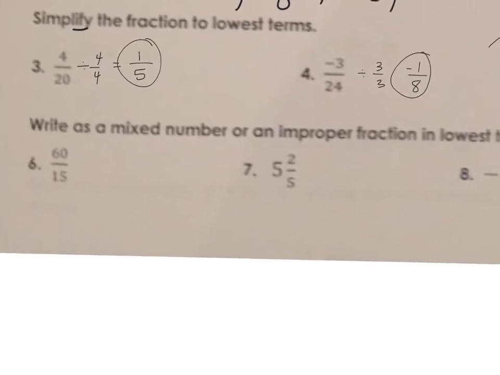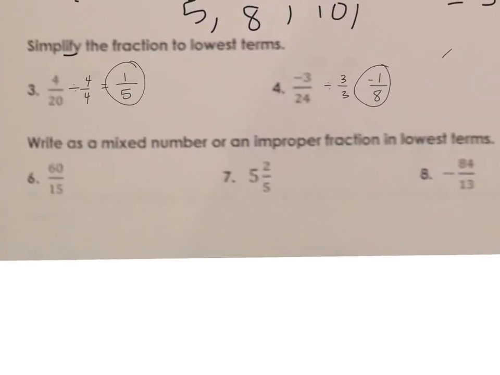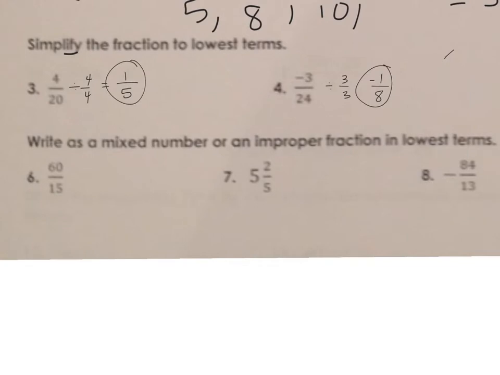Write as a mixed number an improper fraction in lowest terms. Alright, so I got 60 over 15. How many times does 15 go into 60? Well, it would go in twice into 30. 60 divided by 15 is 4. To write this as an improper fraction, you would do 5 times 5, which is 25, plus 2 would be 27/5.